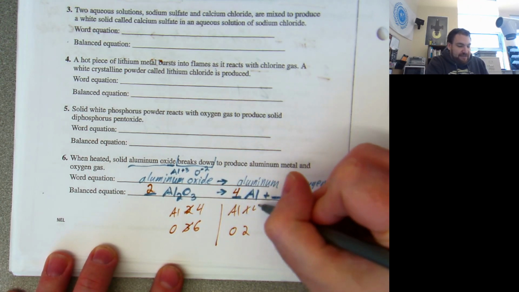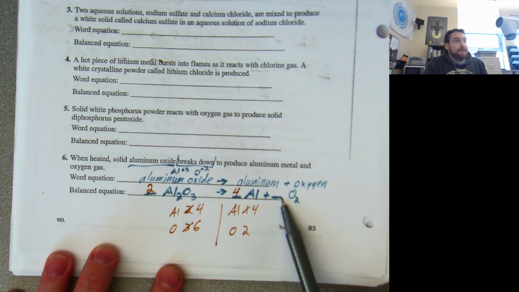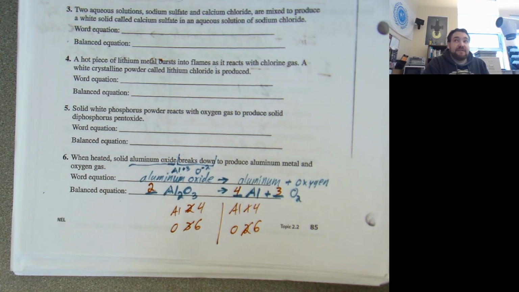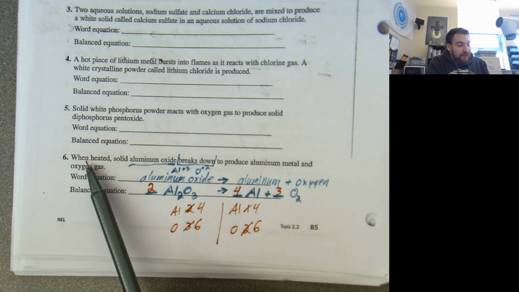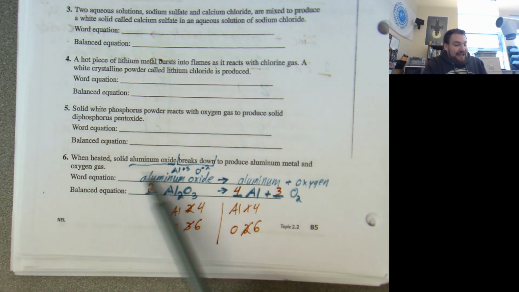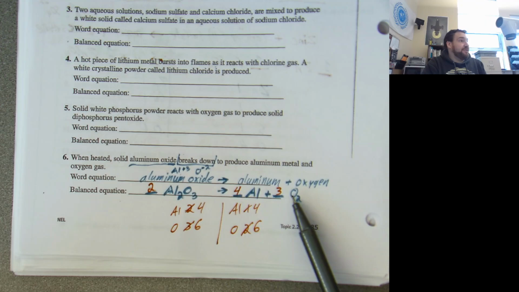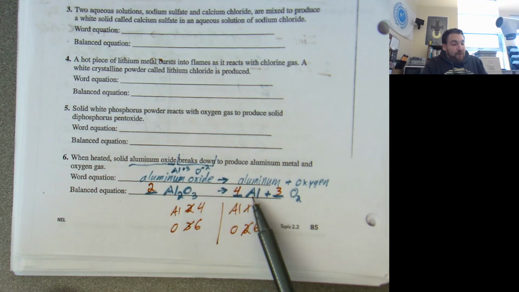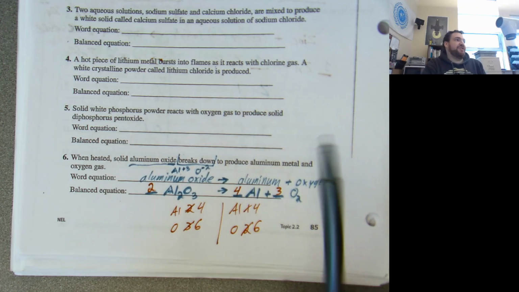My aluminums are balanced. What do I have to do to the oxygens? Put a 3 out front there, because 3 times 2 is 6. And now this thing is balanced. When aluminum oxide is heated, it breaks down to produce aluminum metal and oxygen gas, and these are the ratios. 2 molecules, for lack of a better word, of the compound Al2O3 will produce 4 individual aluminum atoms and 3 molecules of oxygen gas.